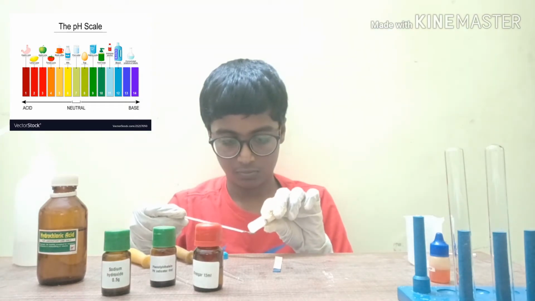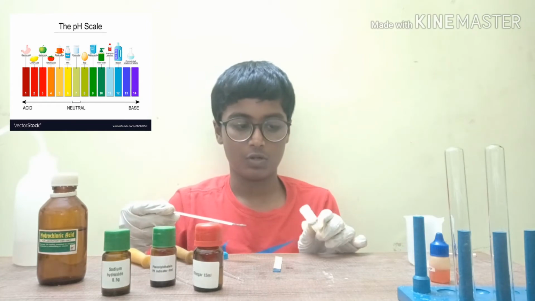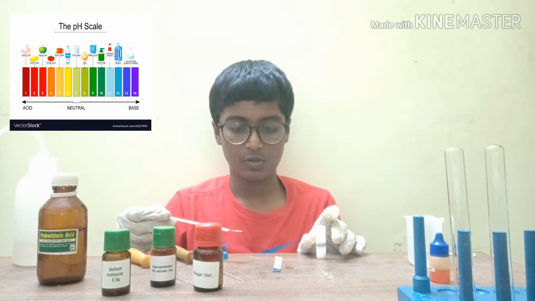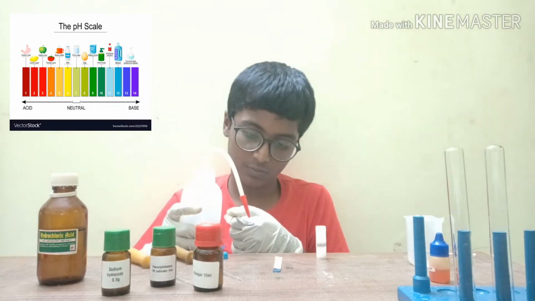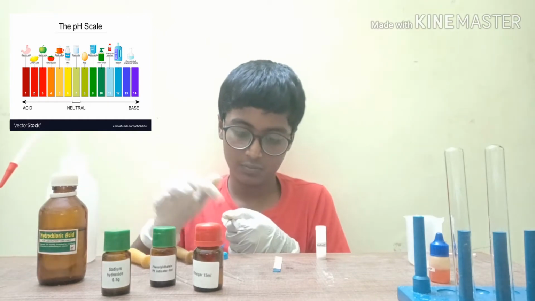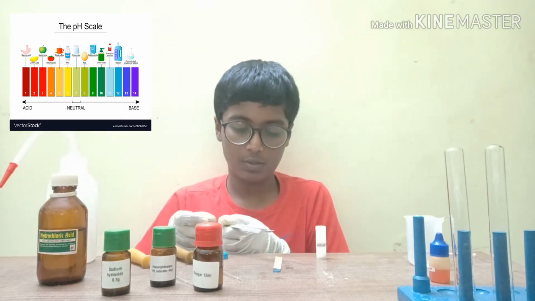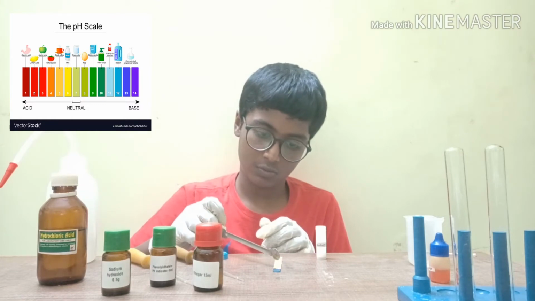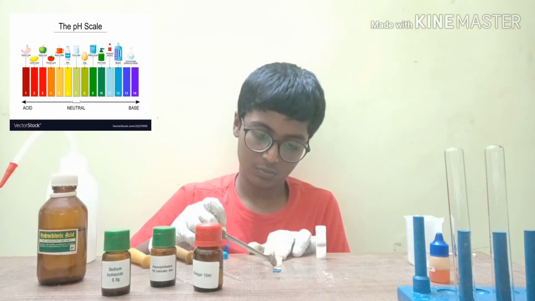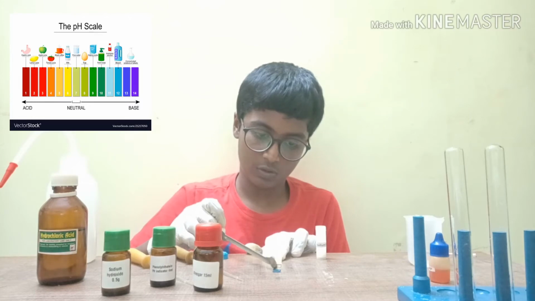Now add some water in the same spatula and pour a small amount of the solution on this.